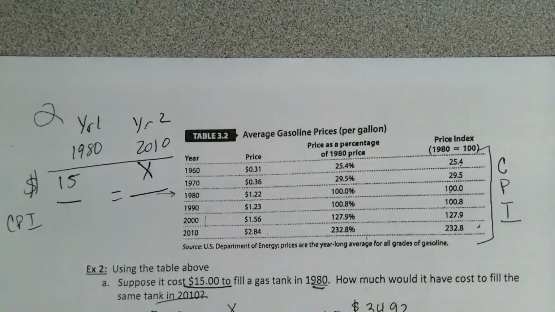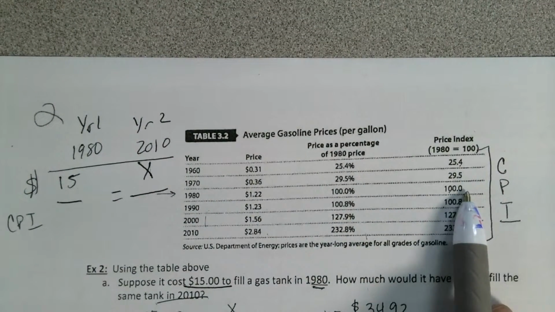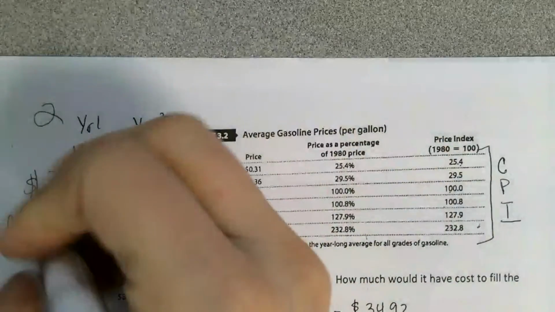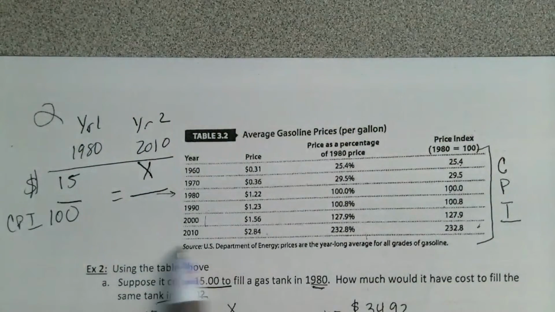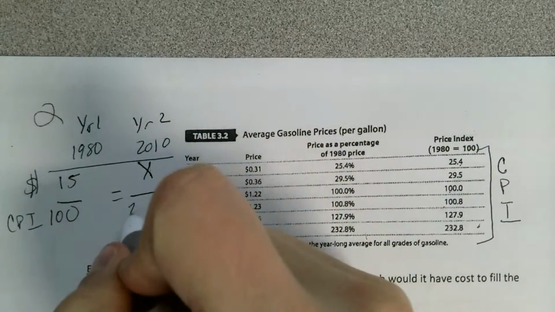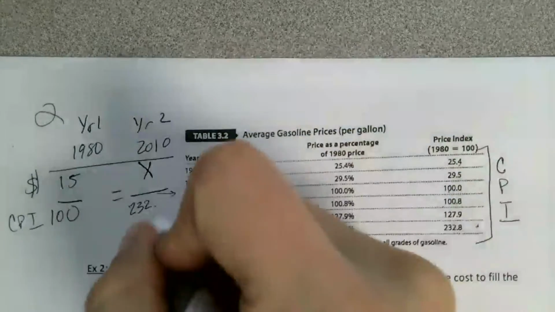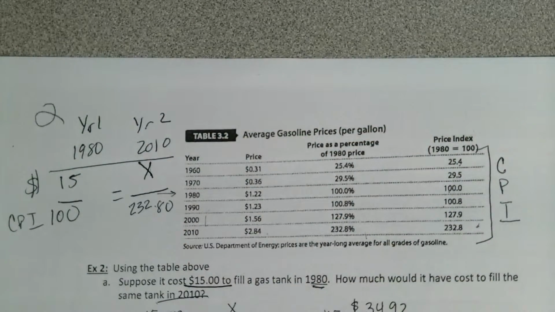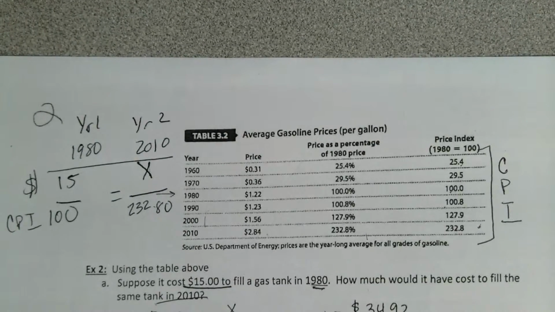What is our CPI in 1980? That's 100. What's our CPI in 2010? That's 232.80. Take a moment to practice cross multiplying. If you can do this correctly, you understand what you are doing. These numbers are a little bit smaller and nicer than the example 2 you have. That's why I want to start here.